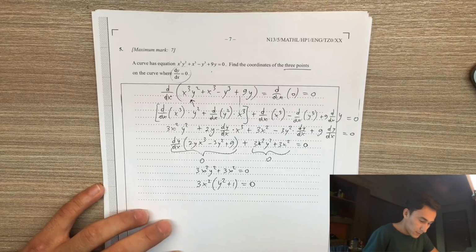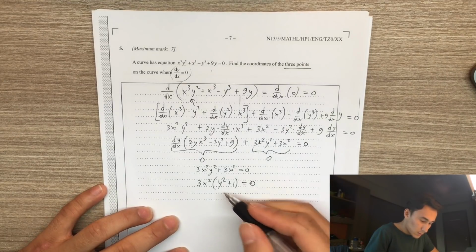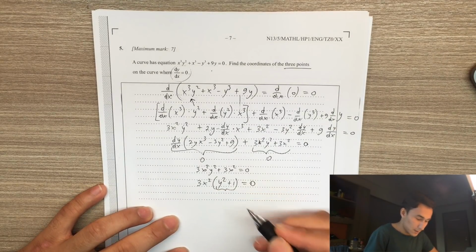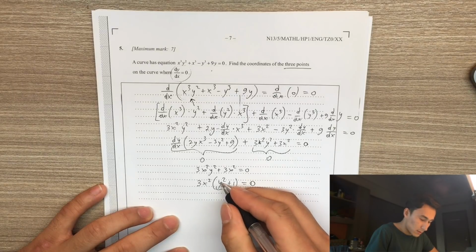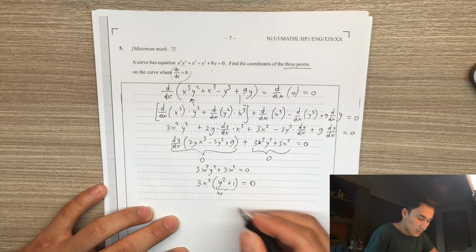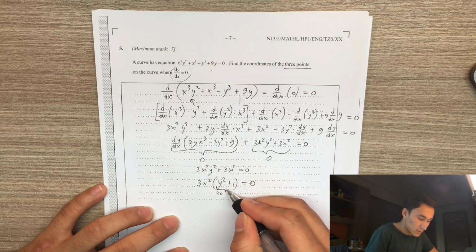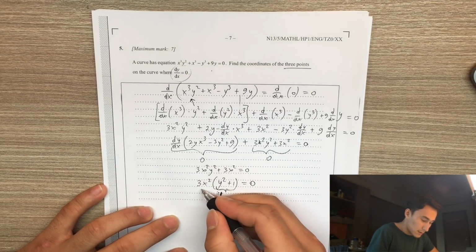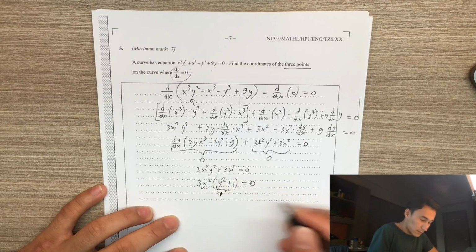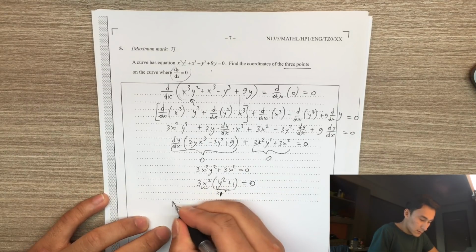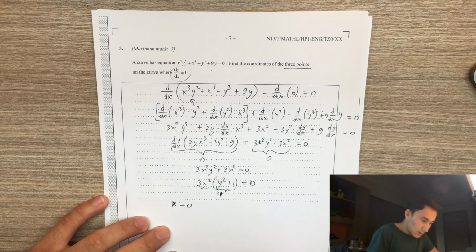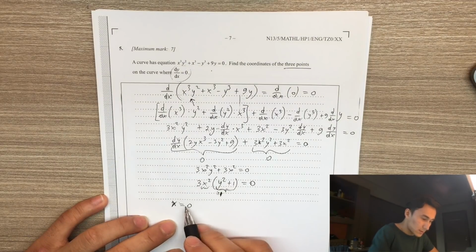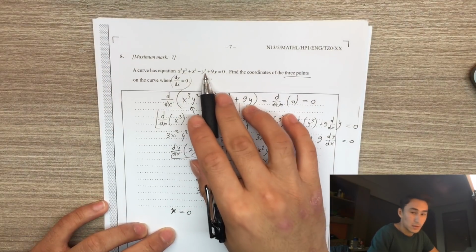So from here, we know that y squared plus 1 is never 0 because y squared is greater than or equal to 0, and then this whole thing is greater than or equal to 1. So it can never be 0. The only option is that x is equal to 0.